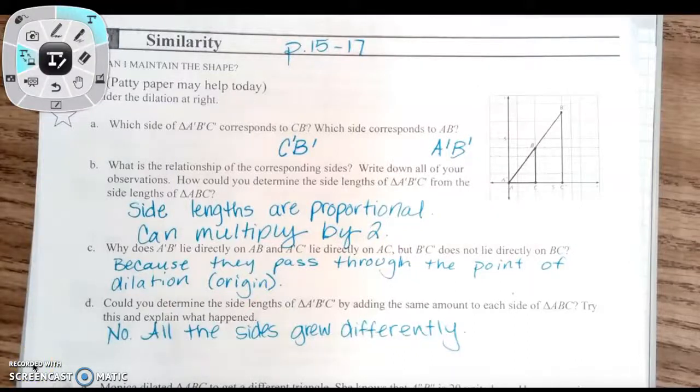Section 2.2.2, which is titled Similarity. And we're going to be answering the question, how can I maintain the shape? So if you have the little patty paper, you can use it if you want, but it's not really necessary. I think you guys can see this without it, but you all have a piece, okay?